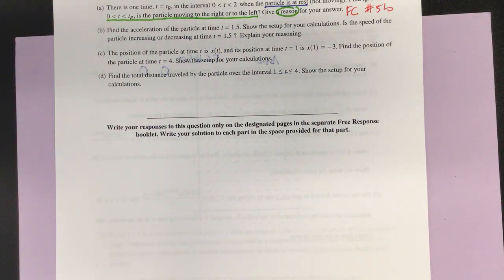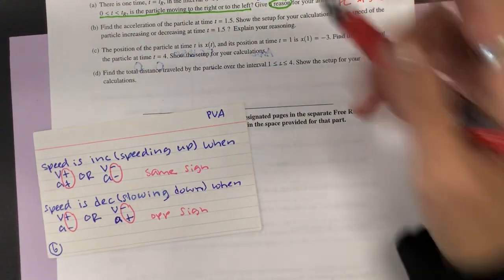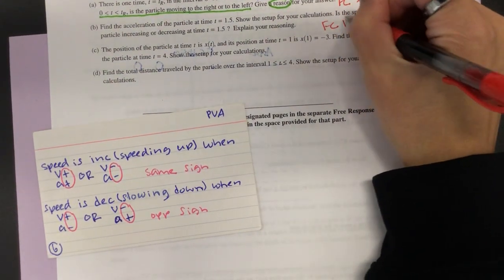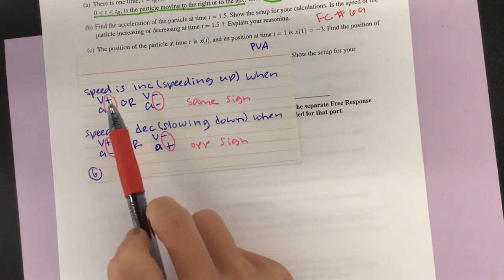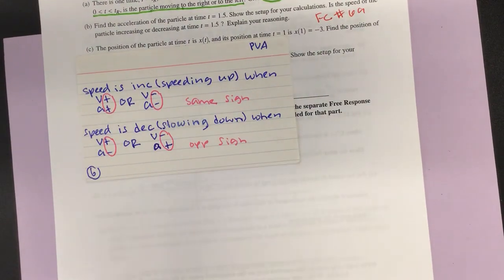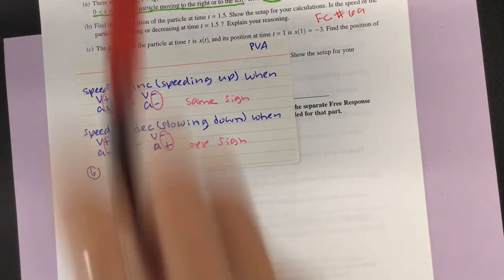I'm gonna find the card that has speed on here. I have it somewhere. Oh no, I don't have it here. Do y'all remember what card number had speed? Maybe card number 6. There you go. Flashcard number 6A. So speed is increasing when they have the what kind of sign? Same sign, and when they have different signs, it's gonna be decreasing.